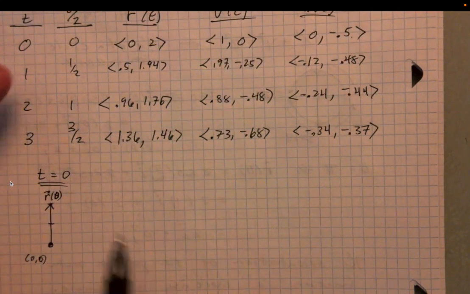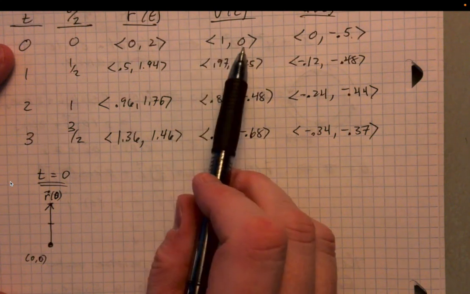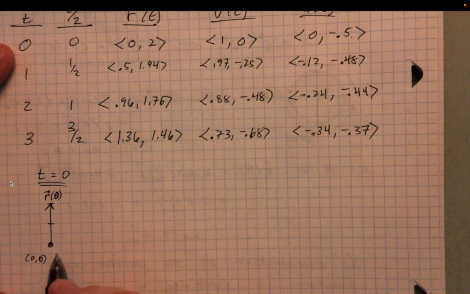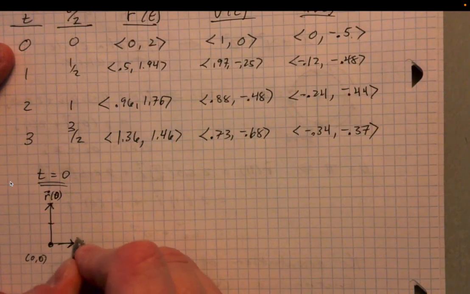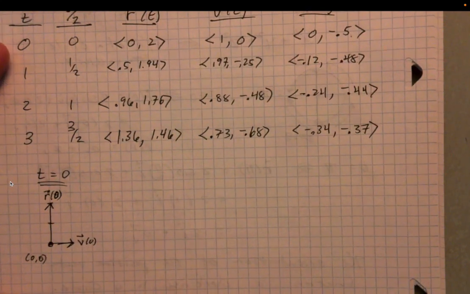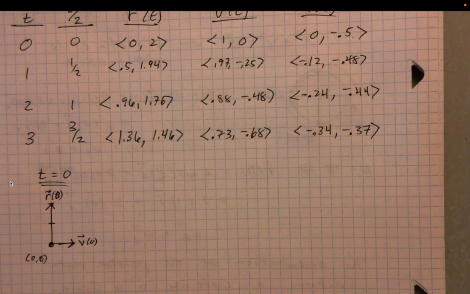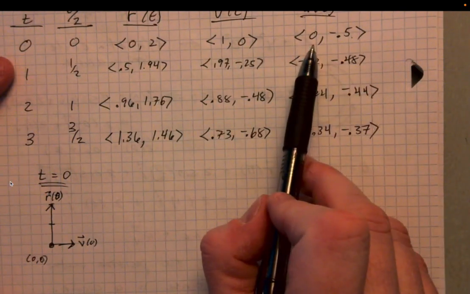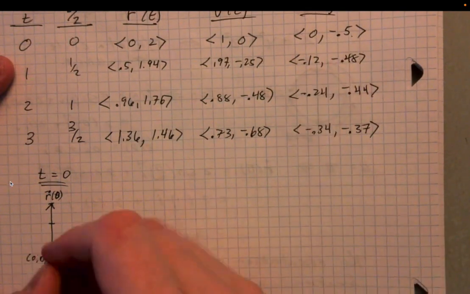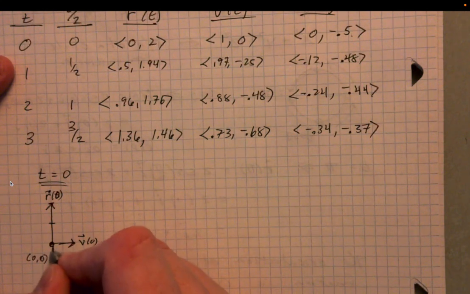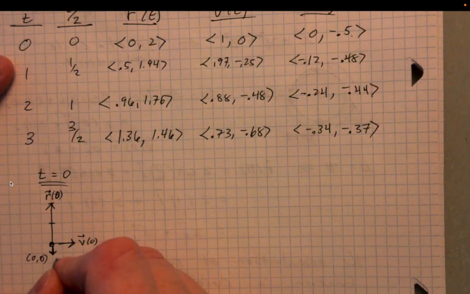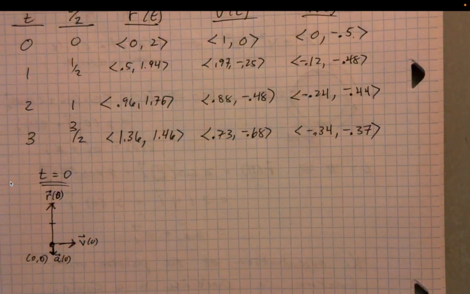Okay, and what is velocity doing then? Well, it's 1, 0. So it's going like this. And how about acceleration? Well, acceleration is 0, comma, negative 0.5. So 0, comma, negative 0.5 looks like that. And so that's what's happening at time t equals 0.